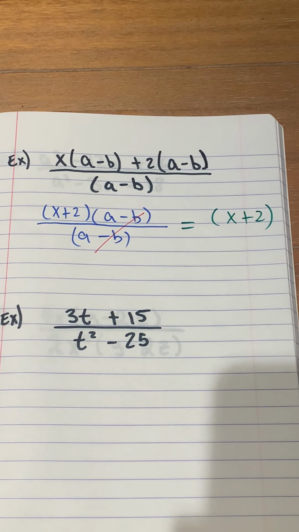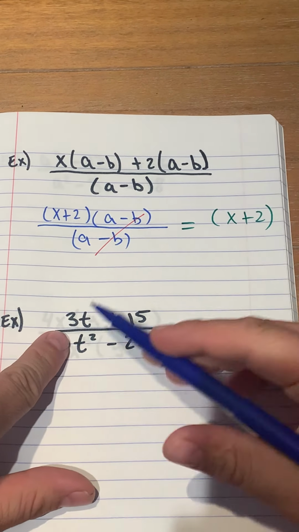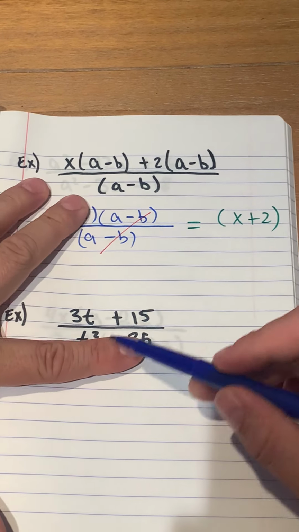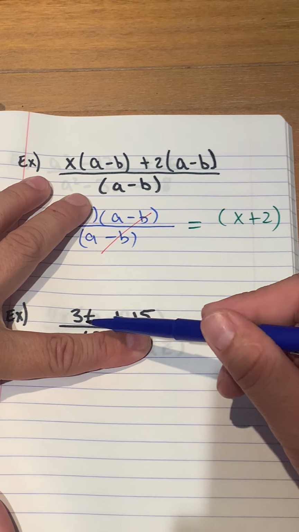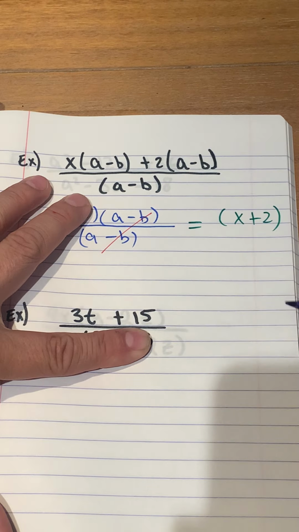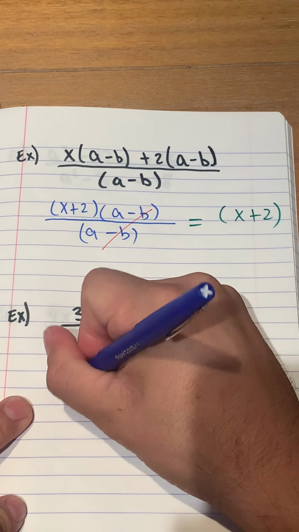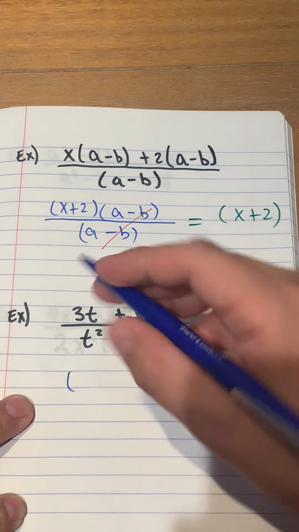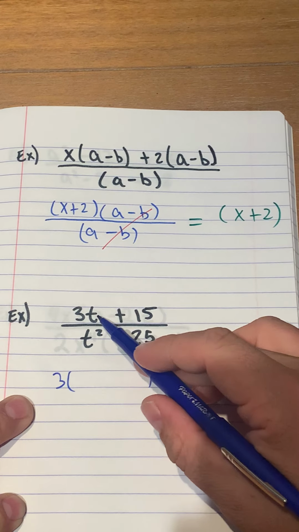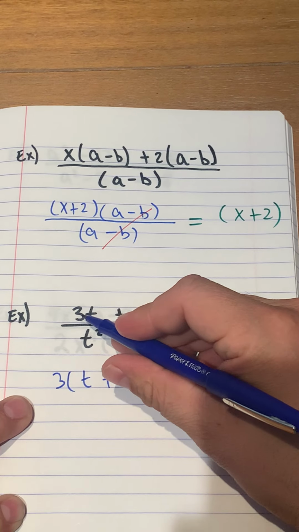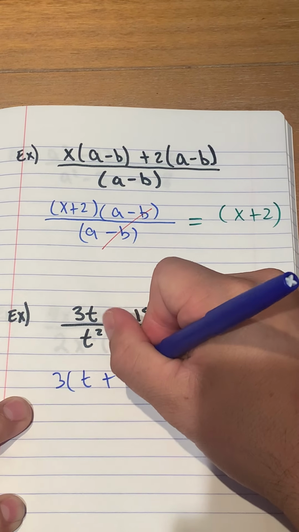Now we have 3t plus 15. What can we factor out from my top, my 2 terms on top? I'm going to factor out my 3 from both terms, right? This is my greatest common factor from my top term, 3. If I divide this by 3, what do I have left? I have t by itself. If I divide 15 by 3, what do I have? 5. All right, so on my numerator, I might have said denominator earlier, I'm going to factor out my 3. What do I have left? t plus, and 15 divided by 3 gives me 5.